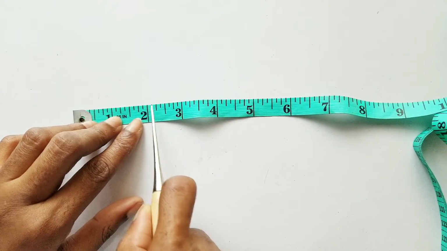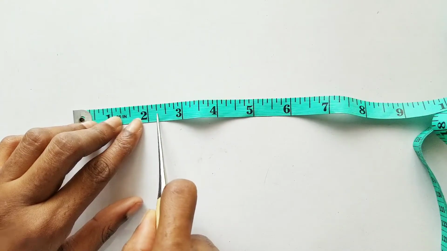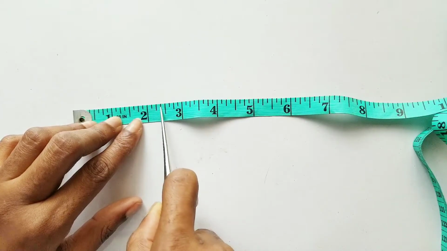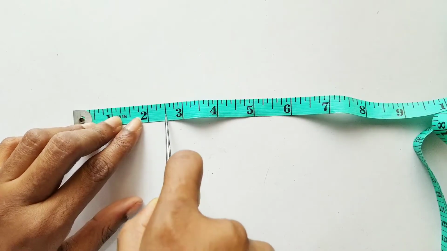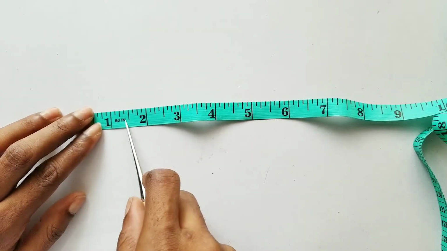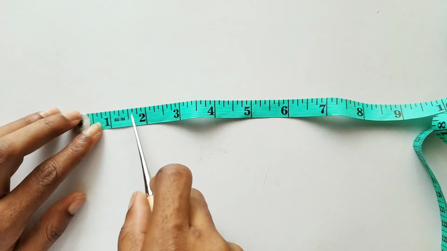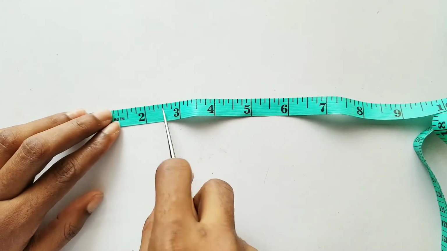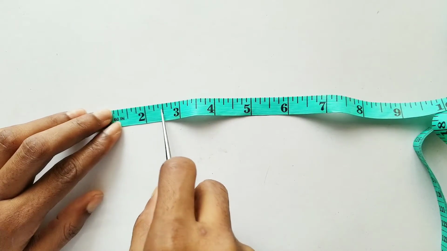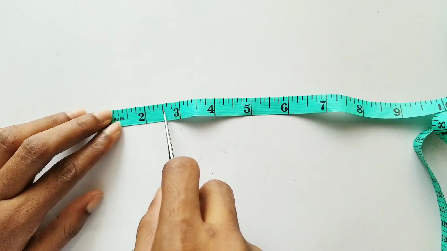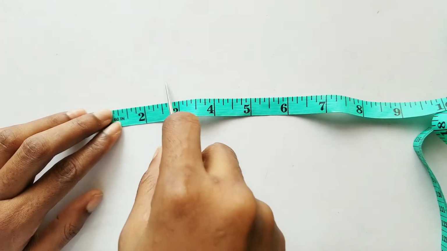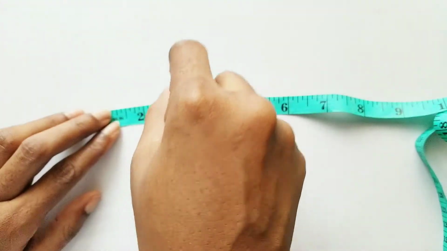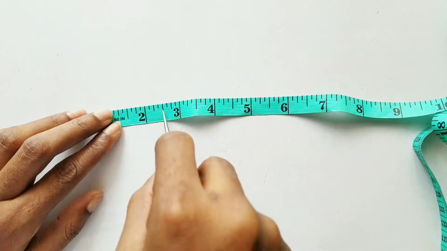So this is 1/8, 1/4 or 2/8, 3/8, and this is your 4. I'm going to do all this calculation so that you understand each of it. Your half inch is also represented as 4/8, which if you cancel the fraction by 4, 4 in 4 will give you 1, then 4 in 8 will give you 2. That is how you have 1/2, which is half of an inch.